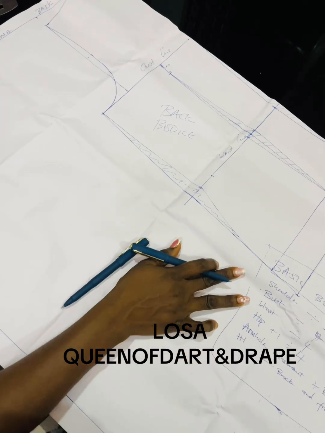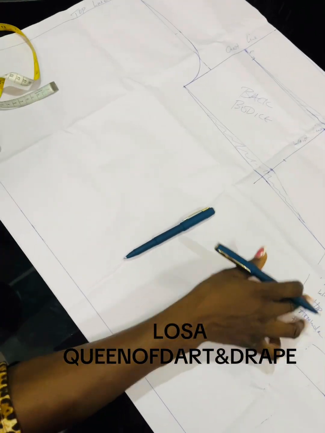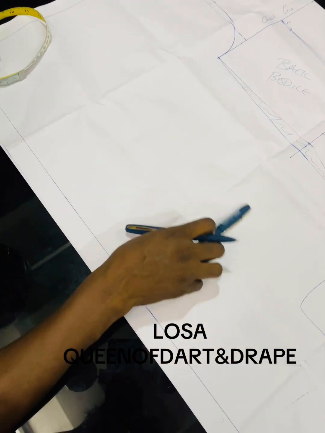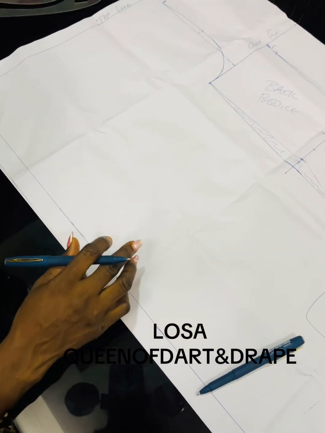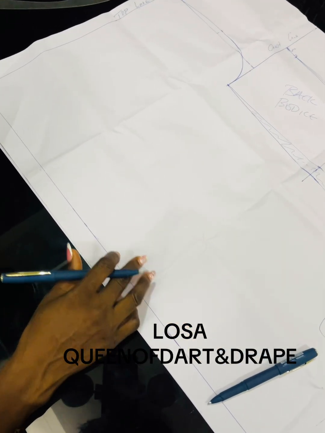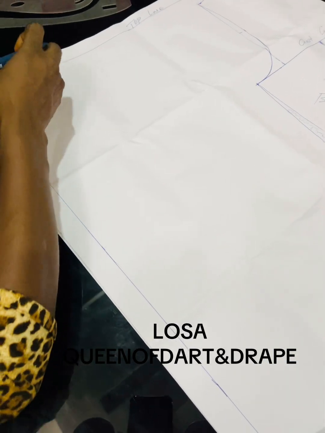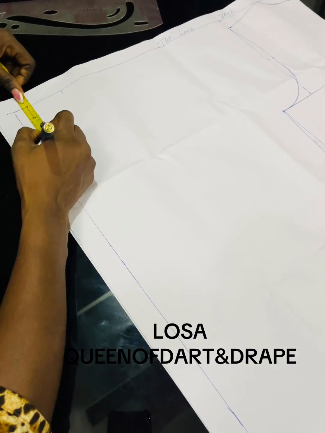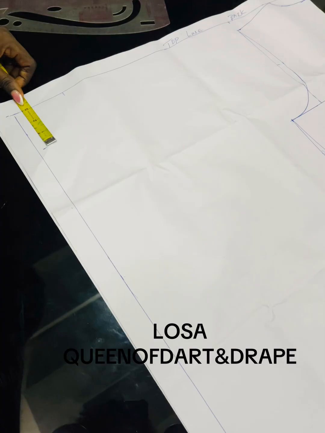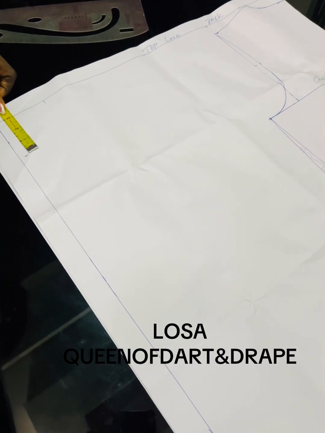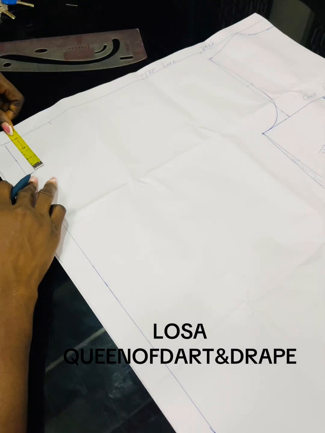So now we'll be drafting our front bodice. Okay, so I'll input my neckline measurements of 3 by 3 inches. That's my measurement, 3 by 3 inches.